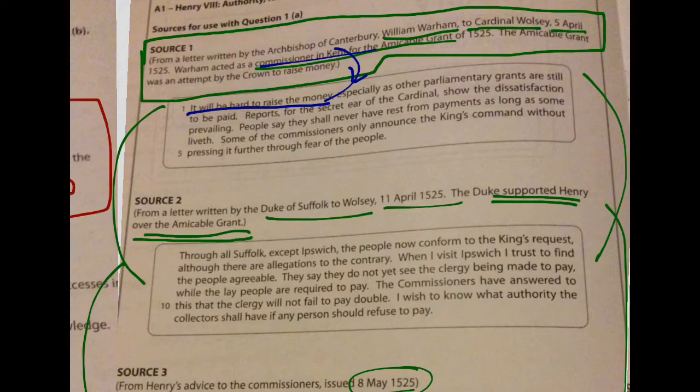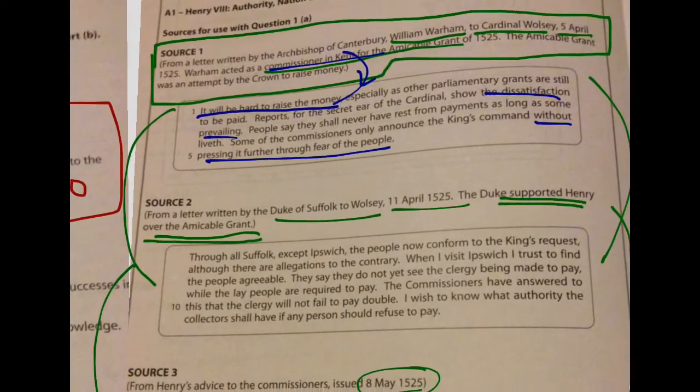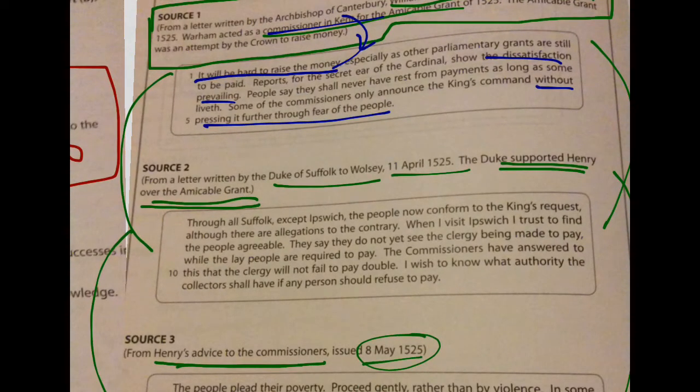It's talking about people not pressing it further through fear of the people. The general suggestion here, dissatisfaction prevailing. The general suggestion here is, of course, about considerable resistance. On the one hand, you could look at it another way, but there's certainly evidence there. But the other thing that you need to be doing straight away is looking for where there is some cross-referencing, where different sources support one another.